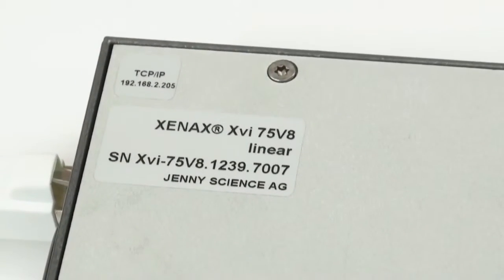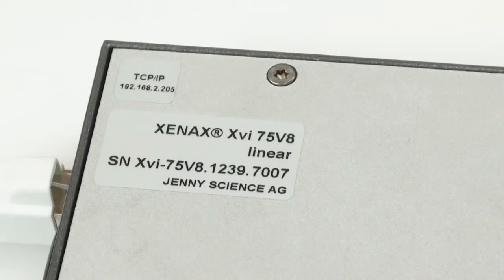Firstly, we'll have a look at the IP address of XENAX and of your PC or laptop. At the backside of the XENAX servo controller you can read the IP address. In our example this is 192.168.2.205.